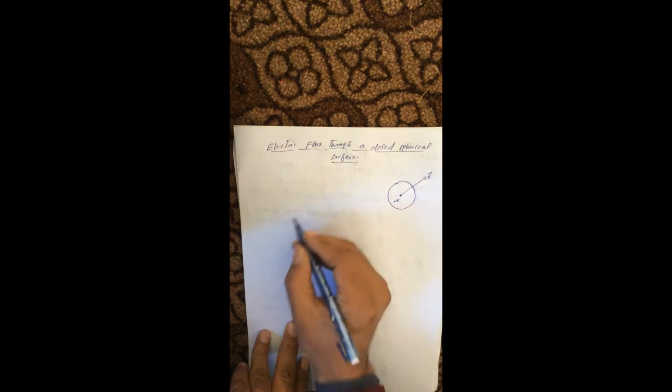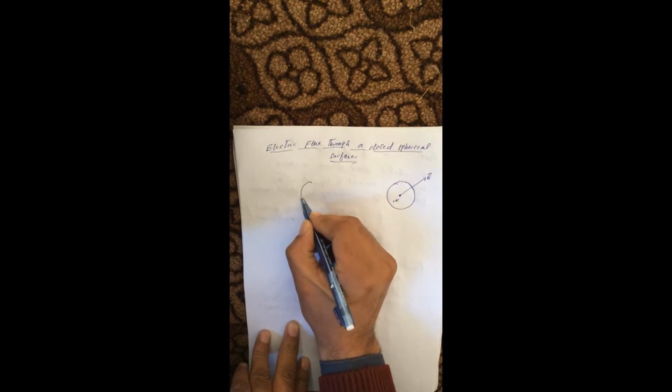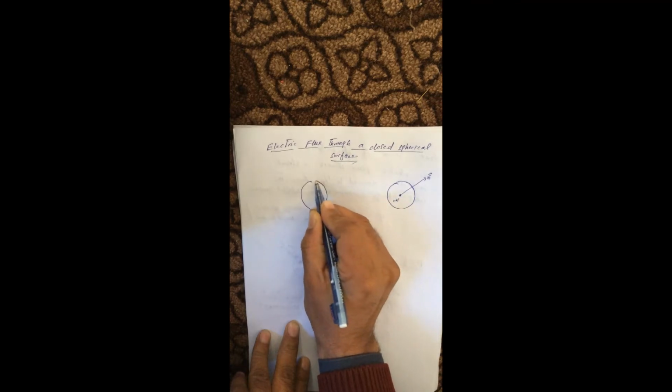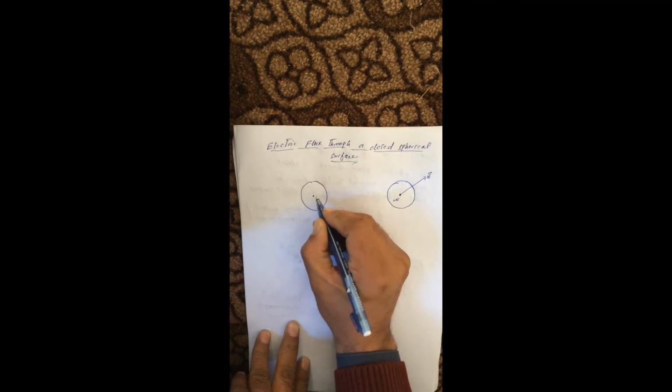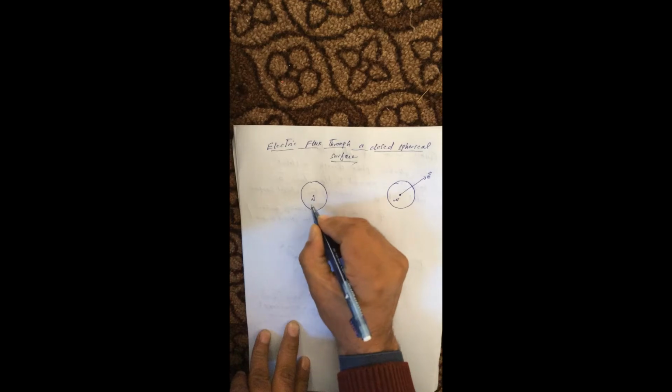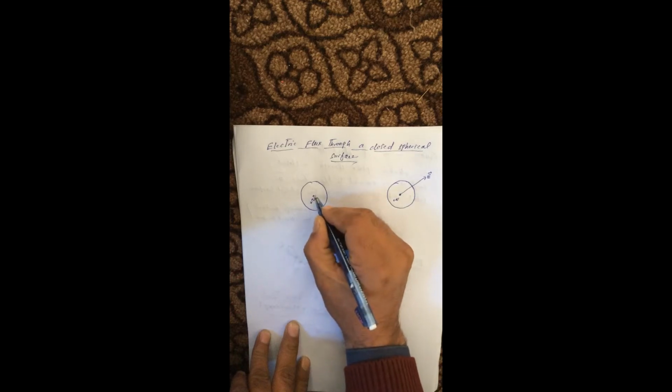Okay guys, here we will discuss the electric flux through a closed spherical surface. Suppose we have a spherical surface of radius r and we have a charge q, which I consider to be a positive charge, at its center.